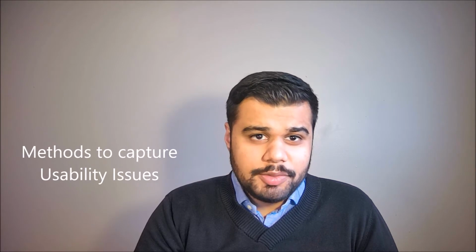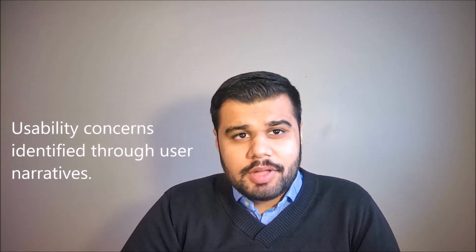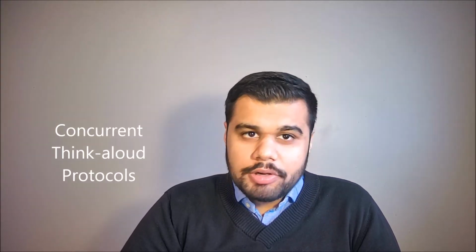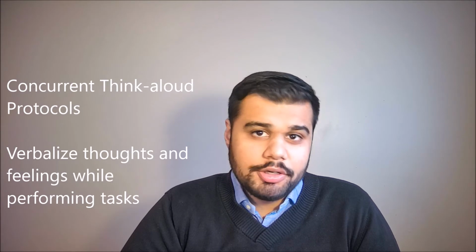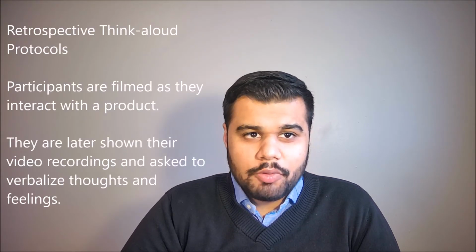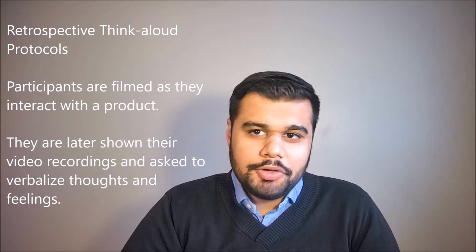So let's discuss a bit about some of the methods that are applied to capture usability issues. A common method that's applied is termed as think aloud protocols. Now, think aloud protocols allow researchers to infer usability concerns by capturing user narratives. And there are two types of think aloud protocols that are generally applied in user research. We have concurrent think aloud protocols that involve users to verbalize their thoughts and feelings while they're performing tasks on an interface. And then we have retrospective think aloud protocols, where participants are filmed first as they interact with the product. The participants are then tasked to verbalize their thoughts while they watch their video recordings.